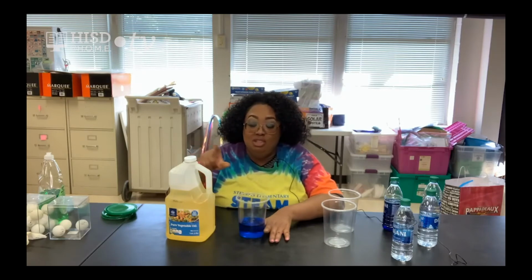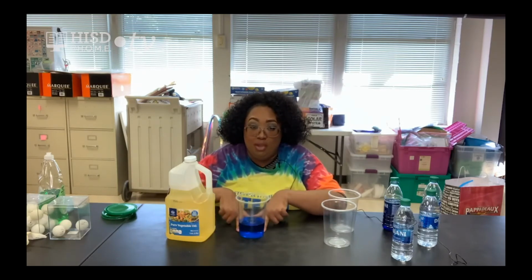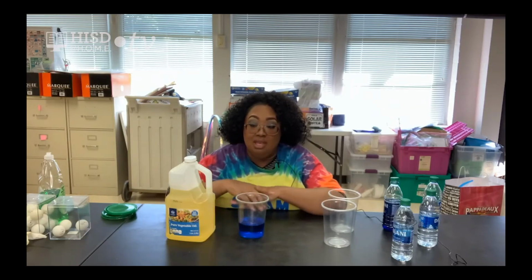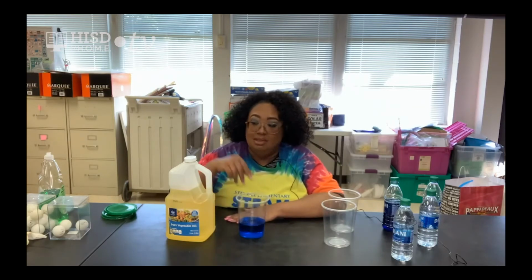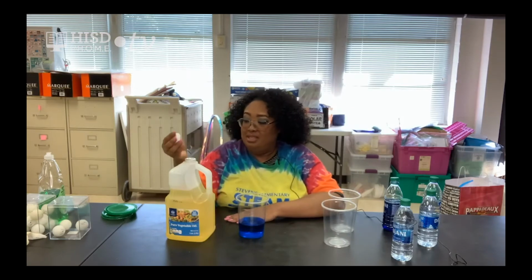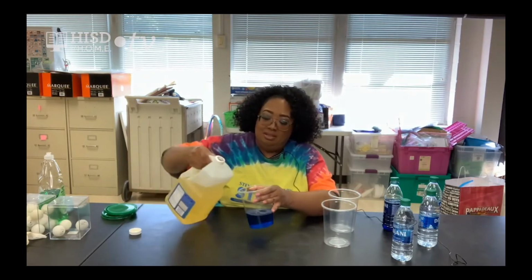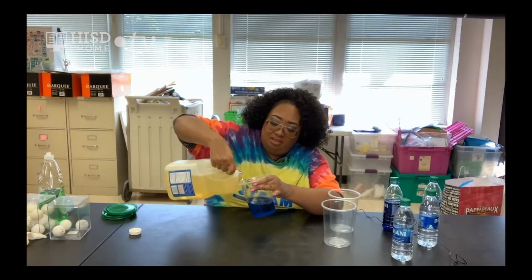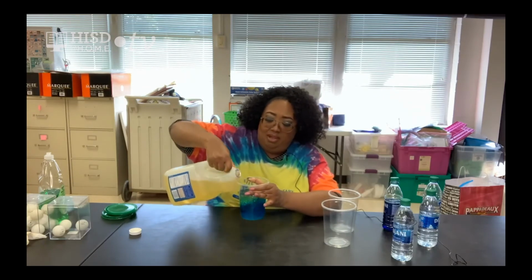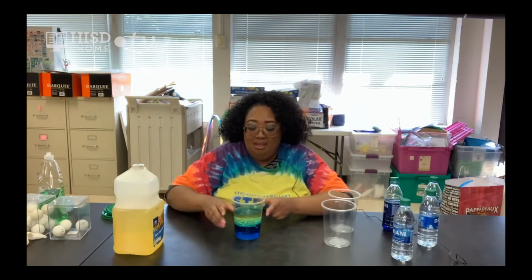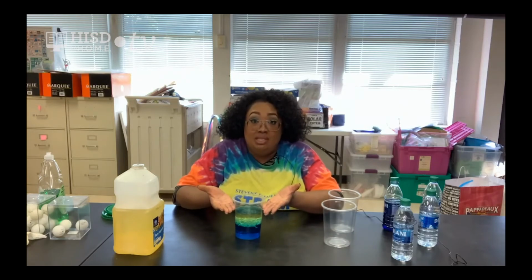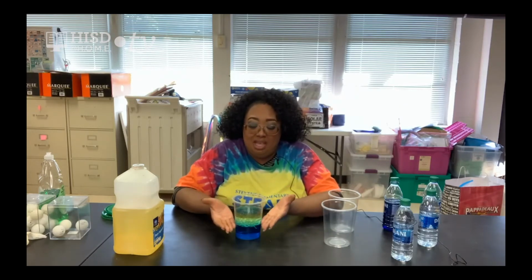How many of you think they're going to change places and the oil is going to go to the bottom and the water to the top? Let's find out. Take my oil, slowly pour it. What happens? The oil rises to the top. It floats on top of the water.